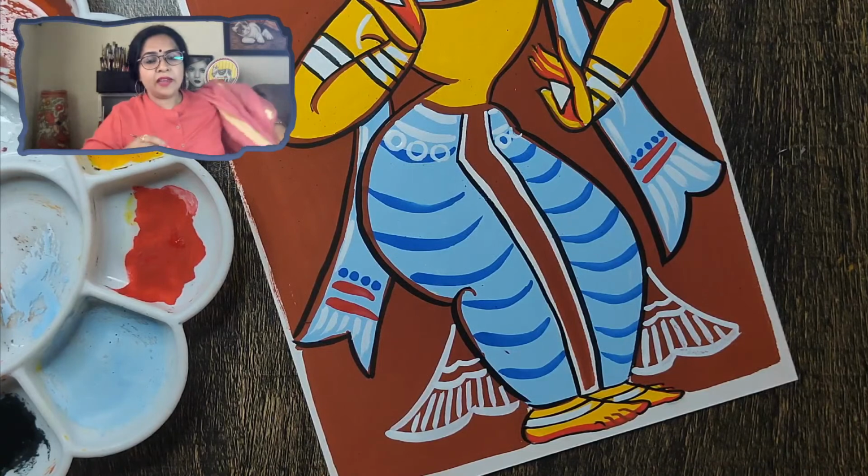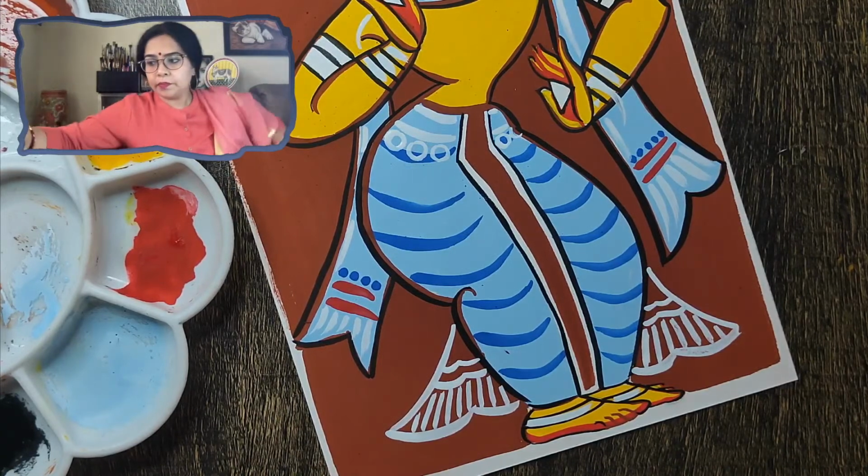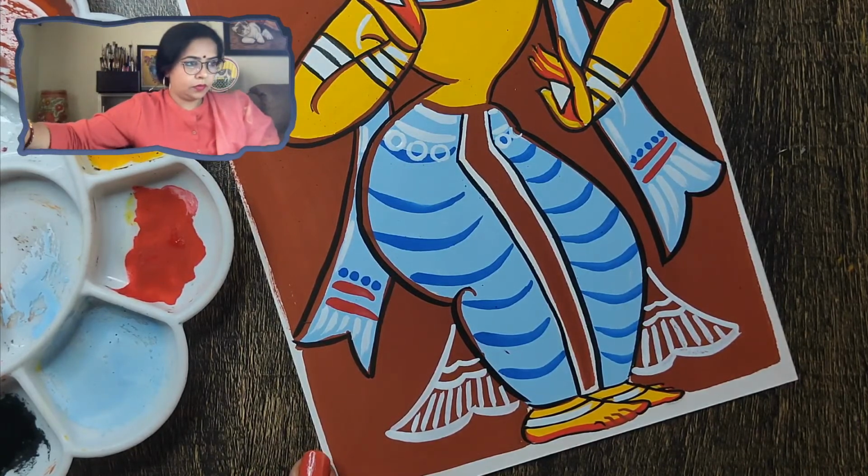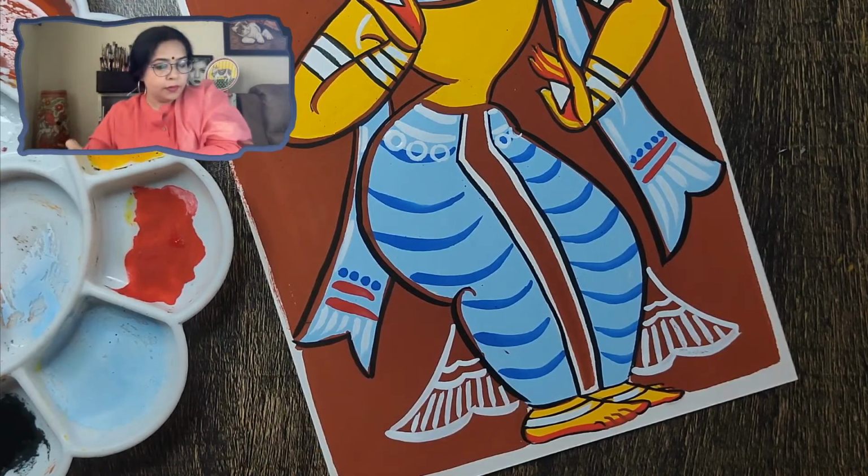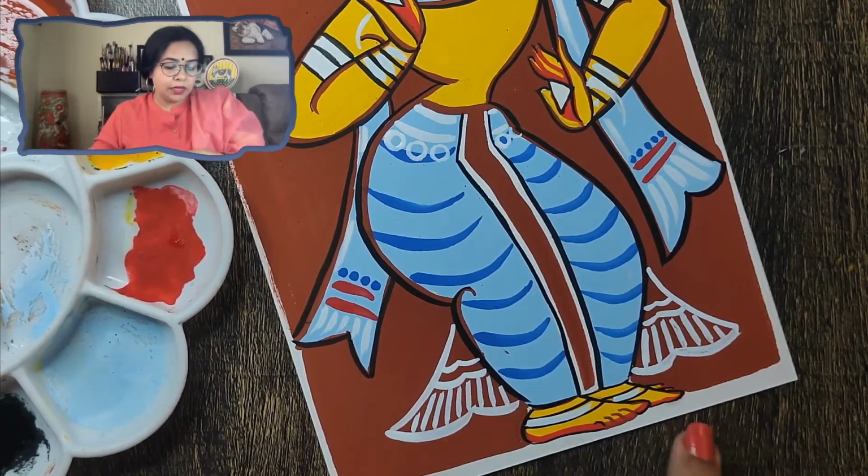So this is how we have added all the details. For the lower part also, we will be doing the black outline, but we'll wait for it to dry.